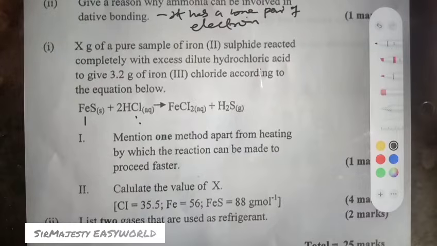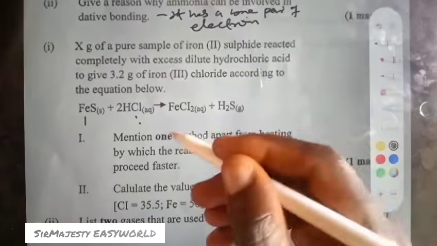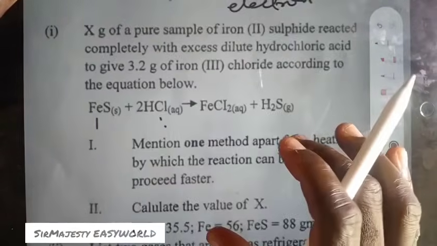What will someone do here? There is a contradiction. Let me check well, but scientifically I'm not seeing. When you react iron 2 sulfide with HCl, you are going to get iron 2 chloride, which will be oxidized, of course, to iron 3. But they said according to the equation below. So I'm going to solve with reference to iron 2 chloride, please, not iron 3.